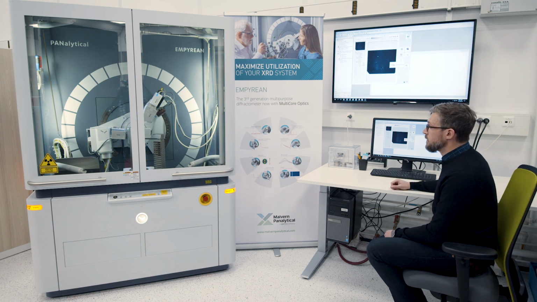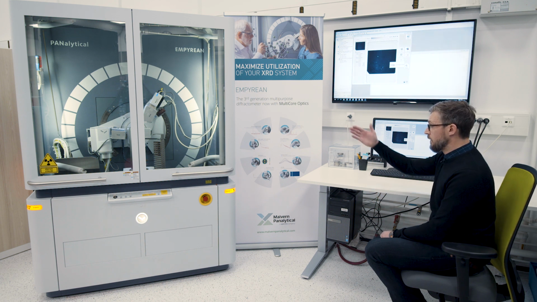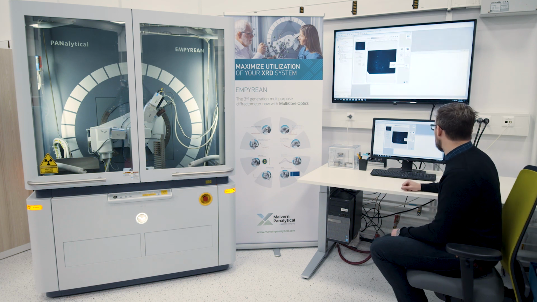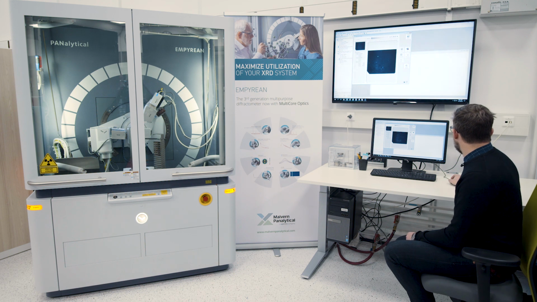Then the setup is completely automatically adjusting itself to the specified measurement conditions that I have defined for all these different types of measurement programs. It will change slit sizes, mask sizes, and it will decide whether it will use parafocusing or parallel beam geometry. And once this is done, the measurement will start and the data will be collected.